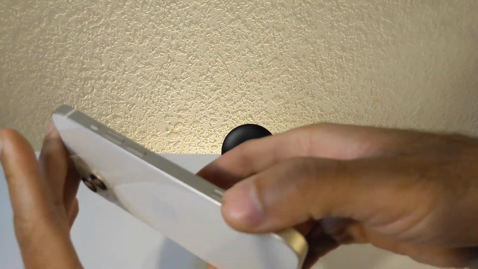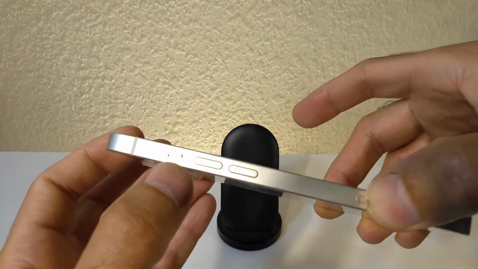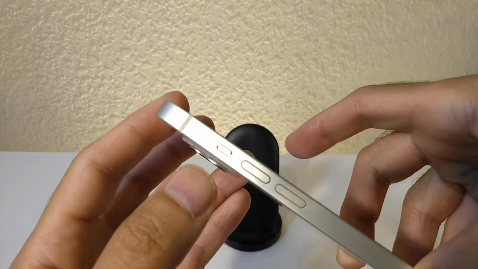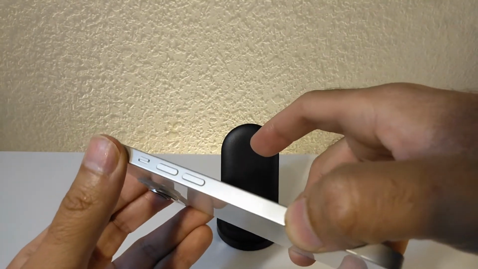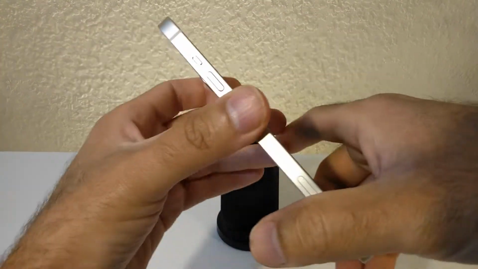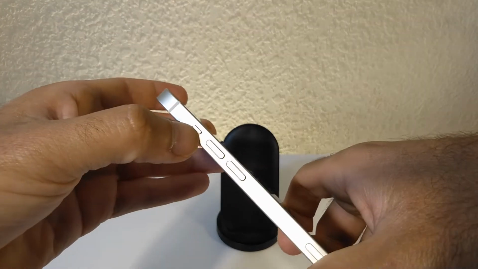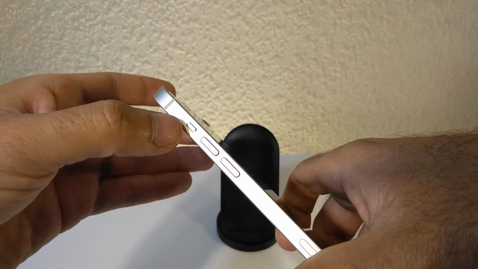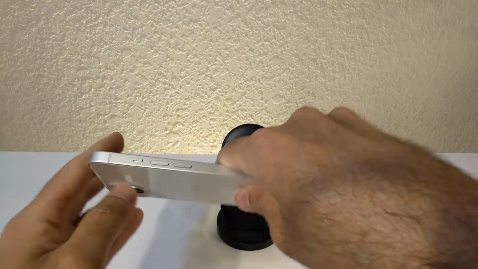I remember my sister, a few years ago, spent a whole week trying to figure out why she couldn't receive any calls or why the phone wouldn't sound. And the reason was because this got switched accidentally and she didn't even know about it. So that's a bad thing.